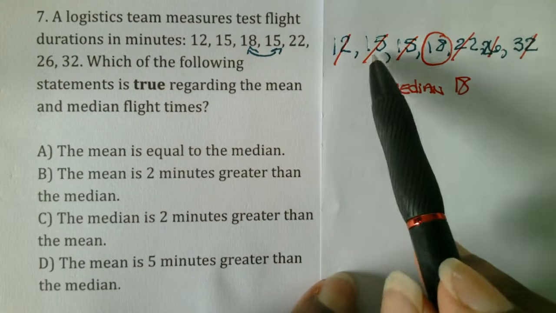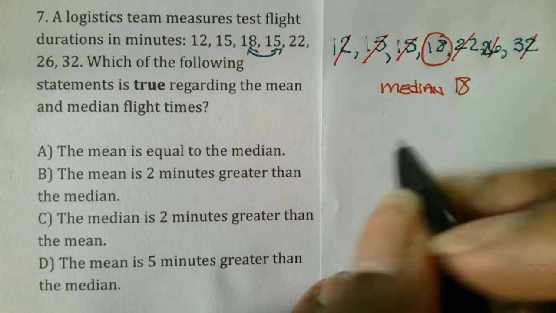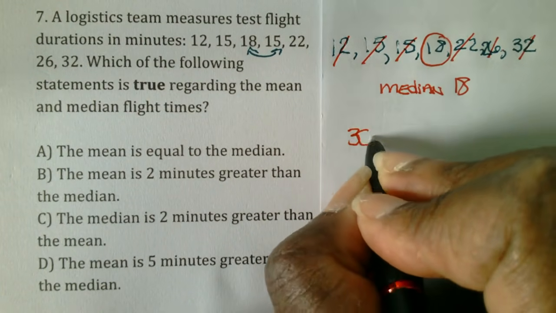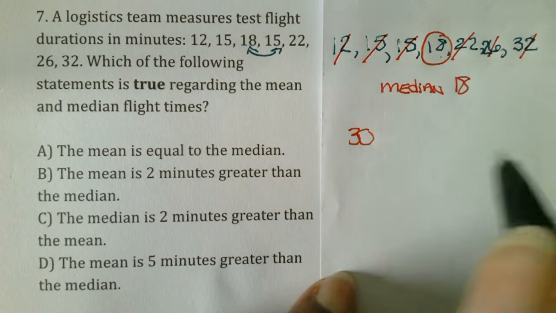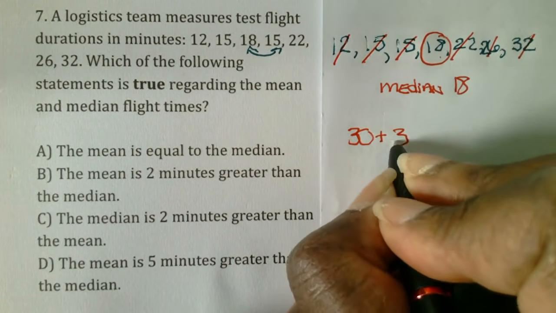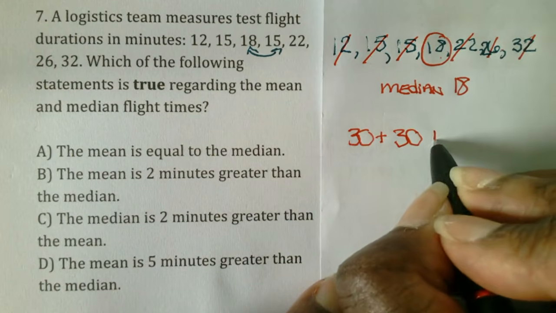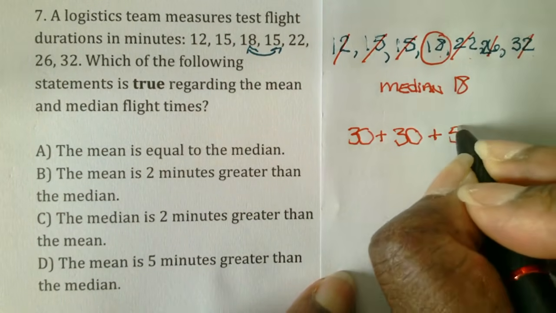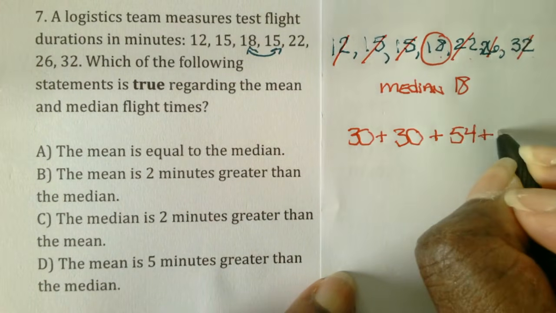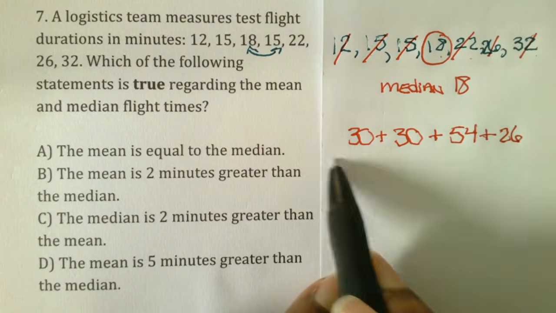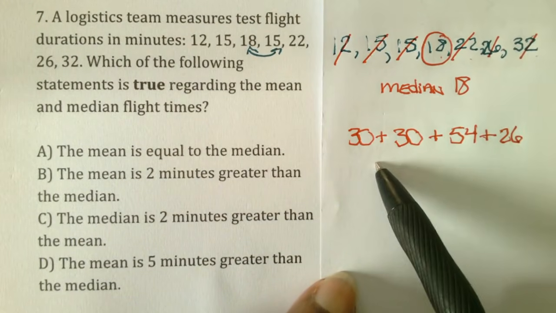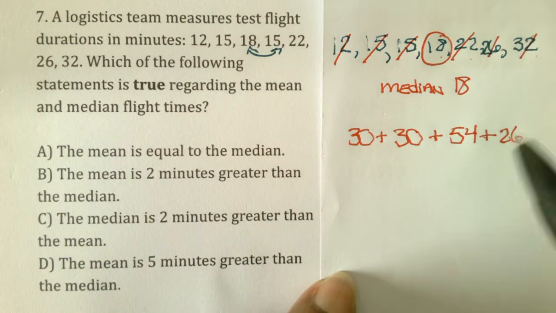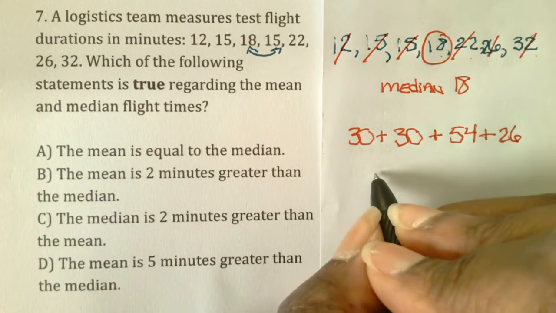Sometimes I like to group them. I know I have two 15s, so that's going to give me a 30. I know I have the 12 and 18, that's going to give me a 30. Then I have the 22 and the 32. That's going to give me, what, 54? And then I have my 26. Since it's all addition, especially when I'm doing a timed test, I try to group my numbers up as much as possible. So then you have your 60.